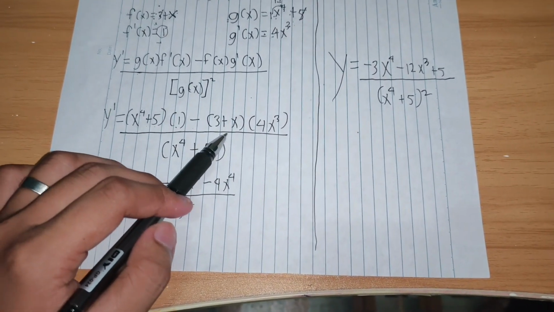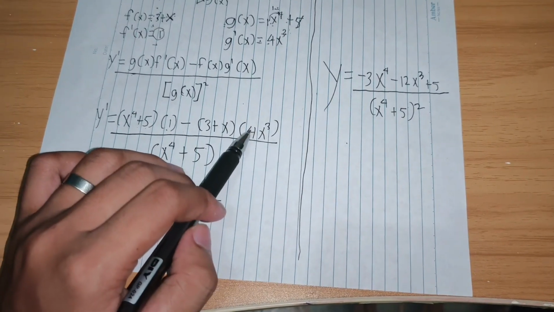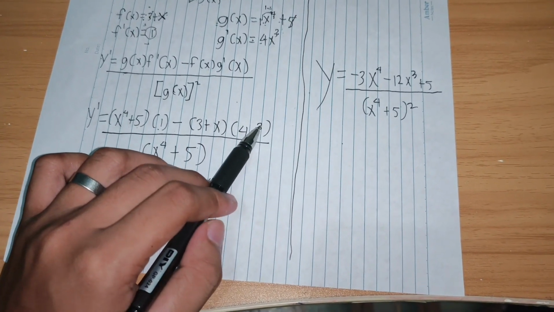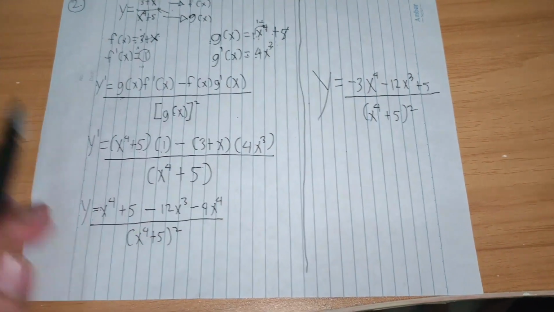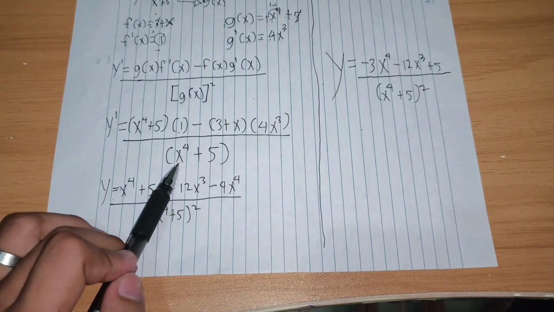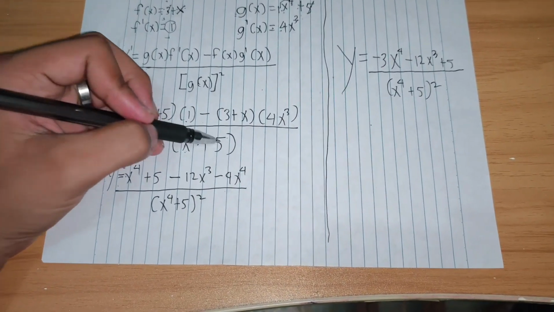That's why we have the quantity of 3 plus x, and the quantity of 4x cubed, because of g prime of x, all over x to the power of 4 plus 5.